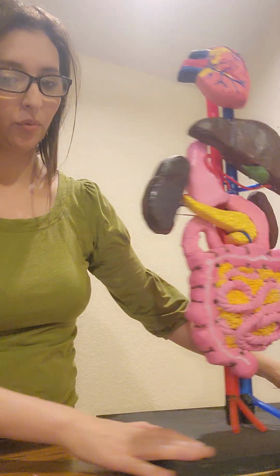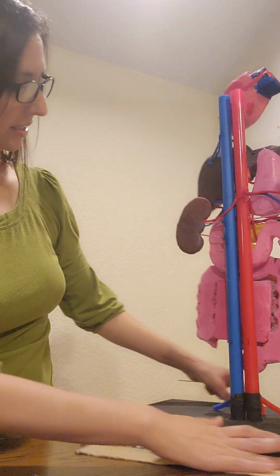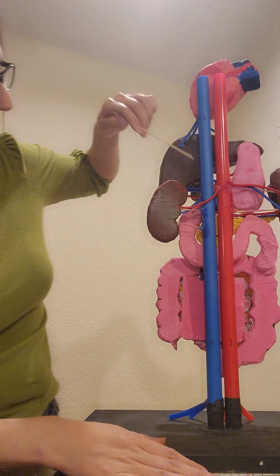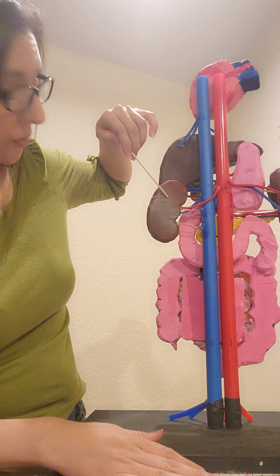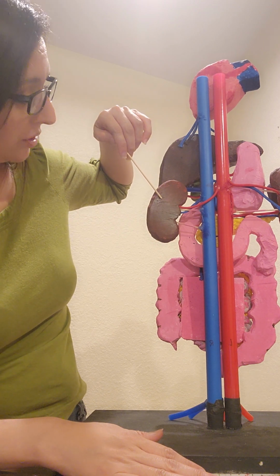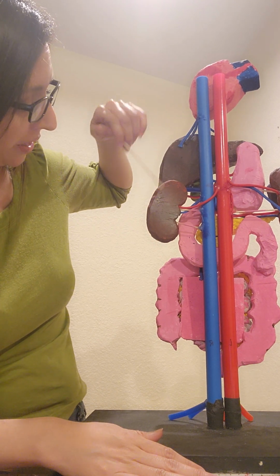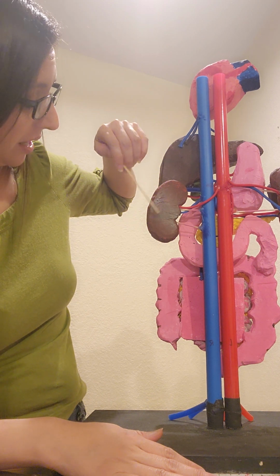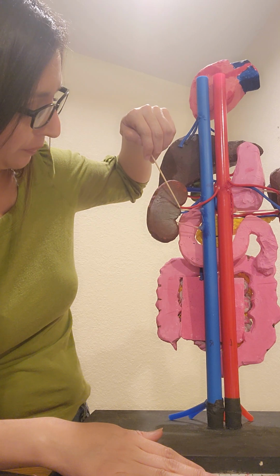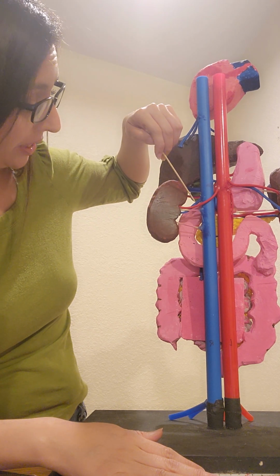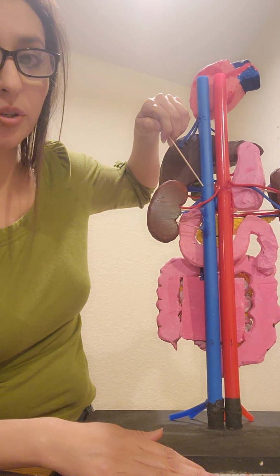So if we go to the back, we can see the kidneys, and we see the right renal artery that is located posterior to the IVC. Once the blood is used and cleaned, it goes to the right renal vein that goes directly into the IVC.